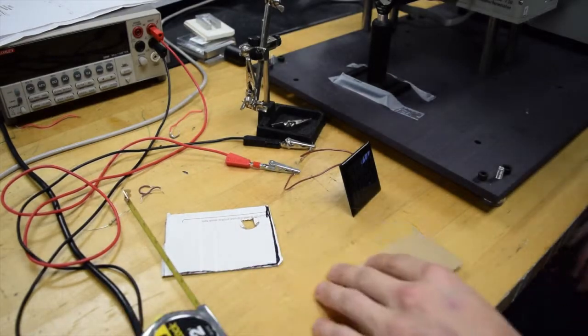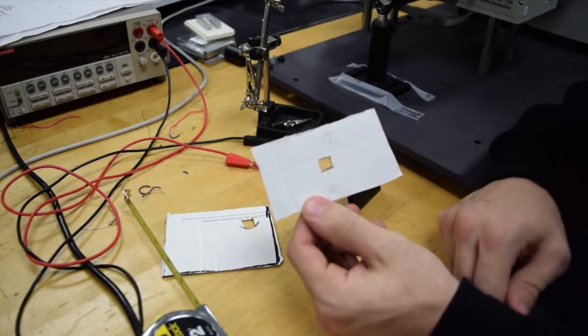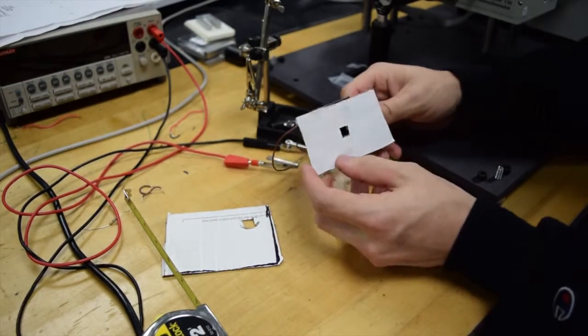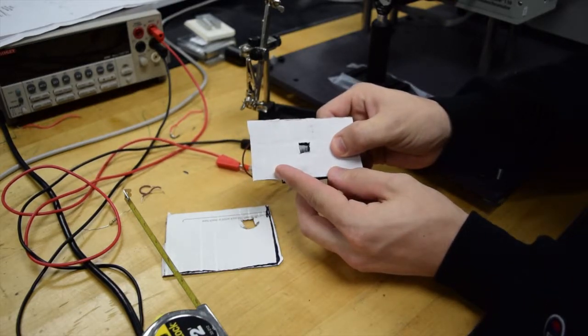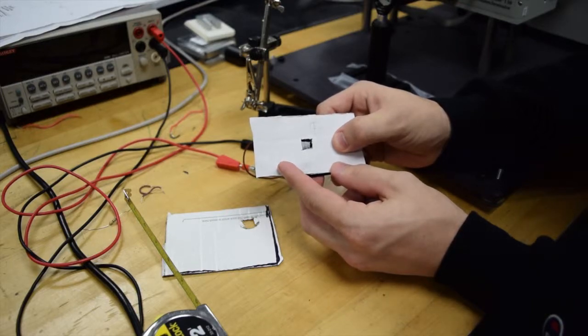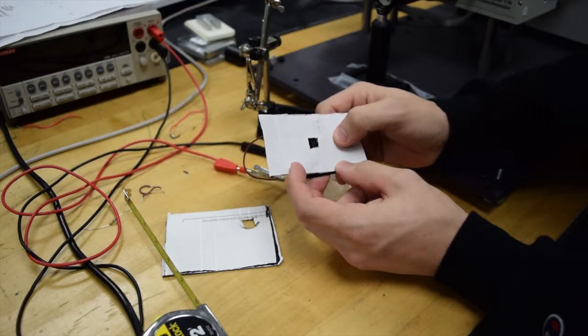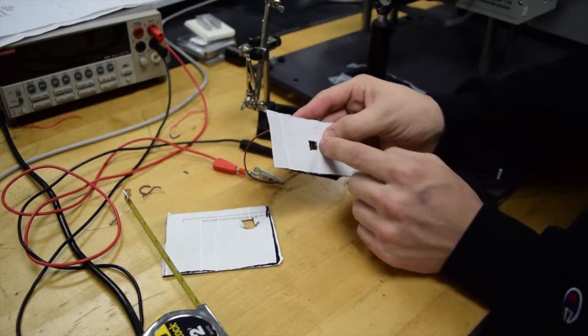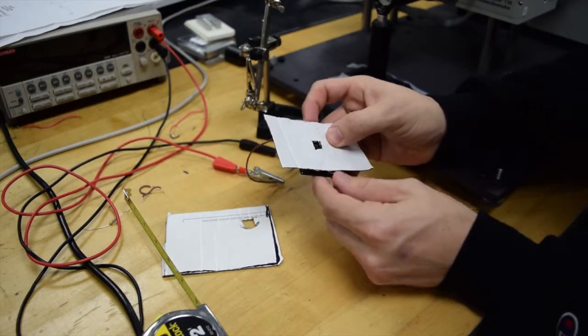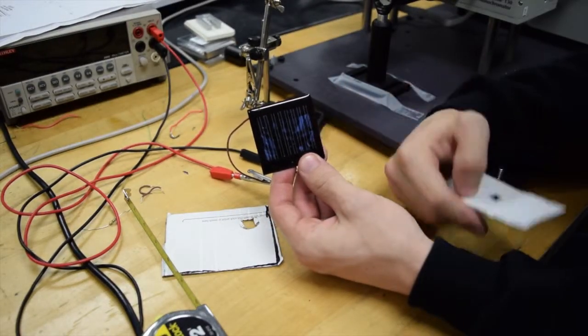And what I've done here is I've gone ahead and created a little mask for the silicon cell that exposes the exact same surface area as the power meter. This way we know when we're measuring the flux on the power meter, we can assume that the same amount of photons incident on the surface are incident on our solar panel.